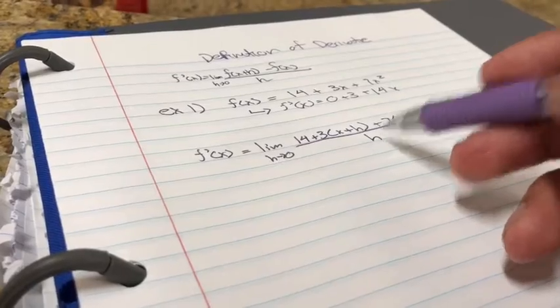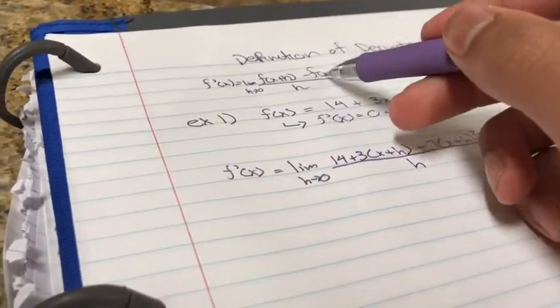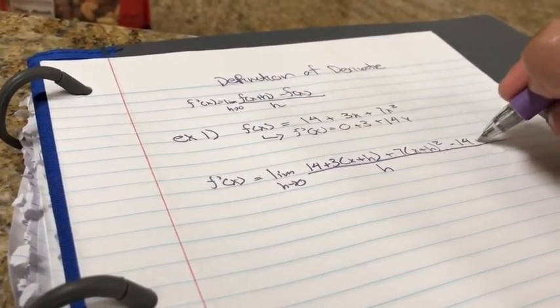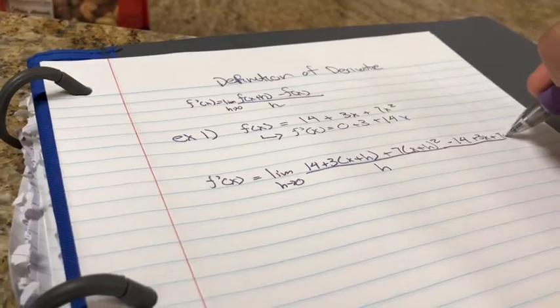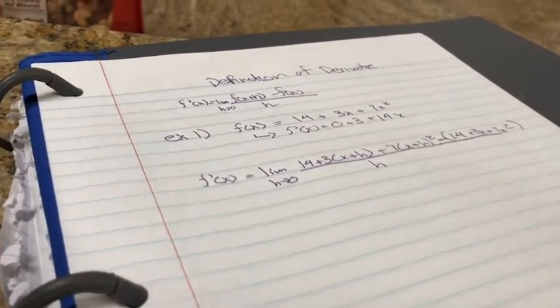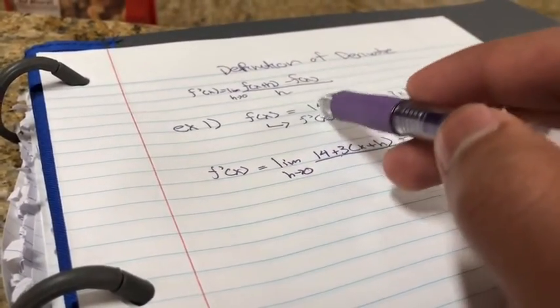Now that we have that, before we move on, I need to subtract the original function, because that's the f of x. So that is 14 plus 3x plus 7x squared. Let's put that in parentheses so that we're not tripped up later. So this is just this with this function.